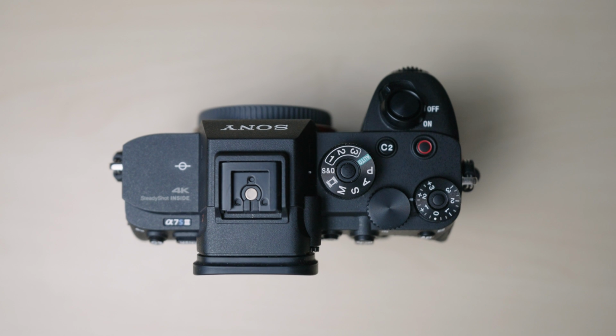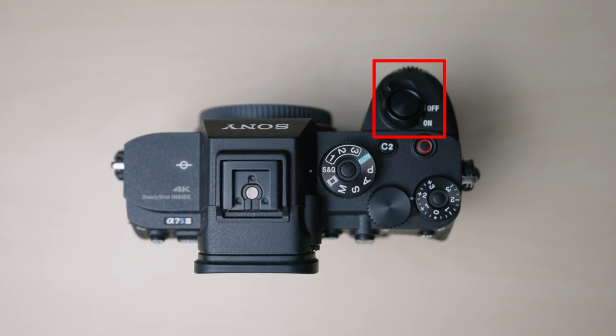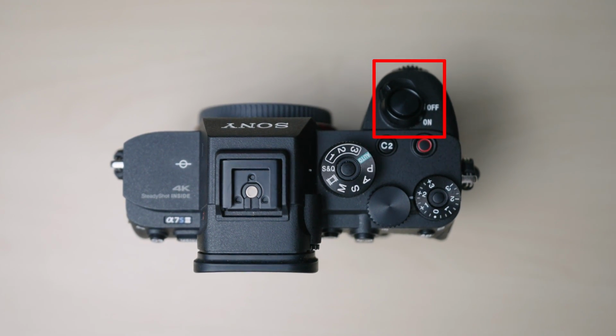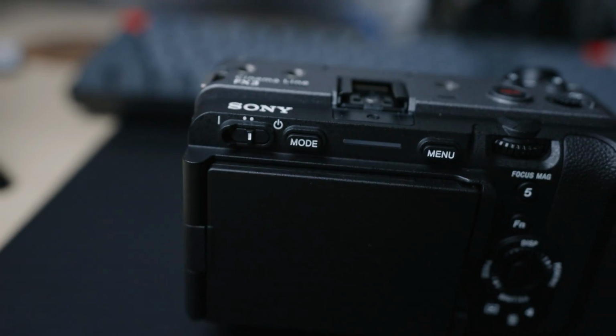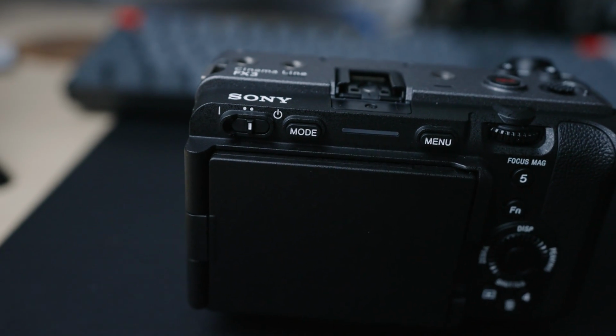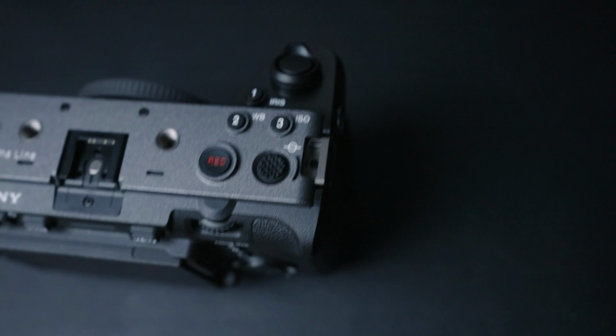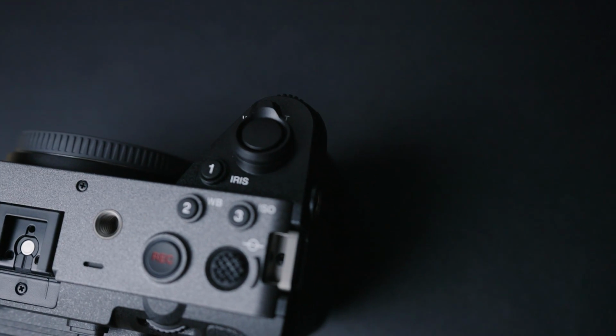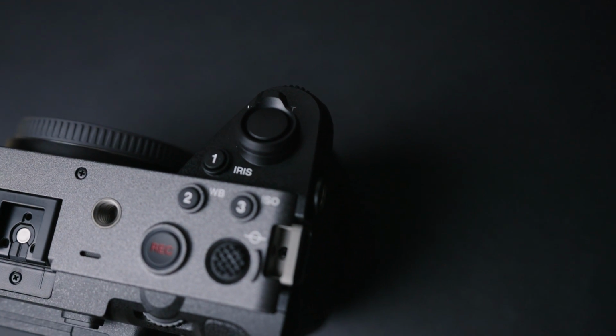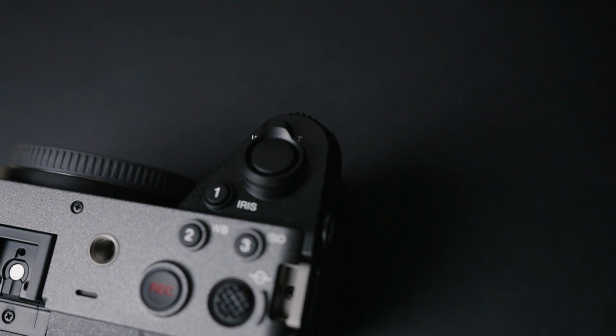The usual power switch of Sony cameras is usually found there, while the FX3's switch is found here, and the usual on and off or power switch is now being used as a zoom rocker, wherein you can control a power zoom lens or a clear image zoom if you want to use that.